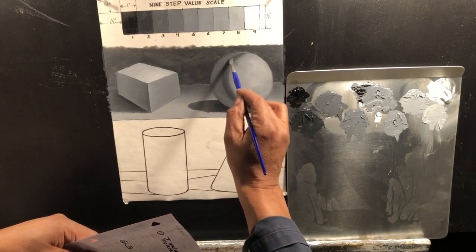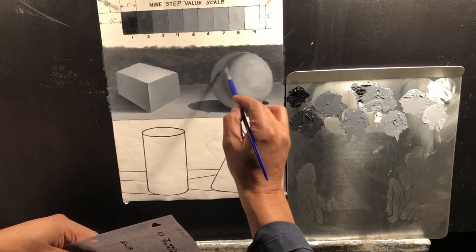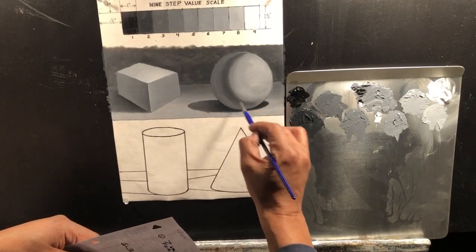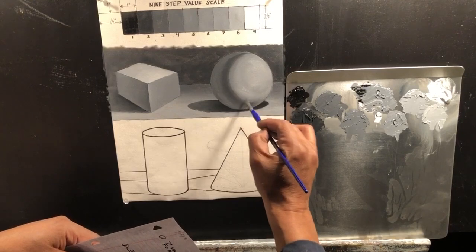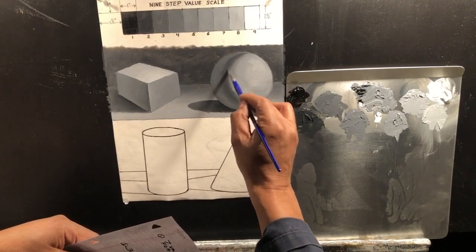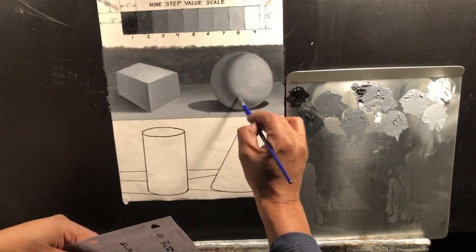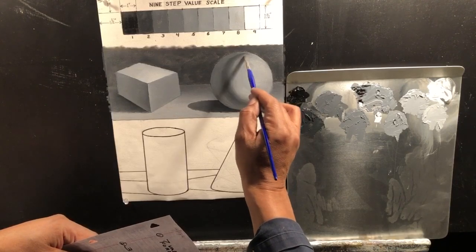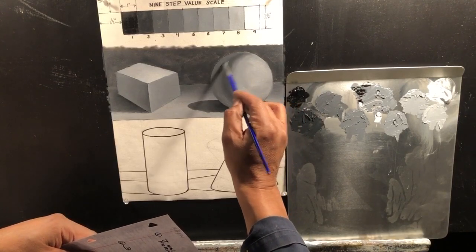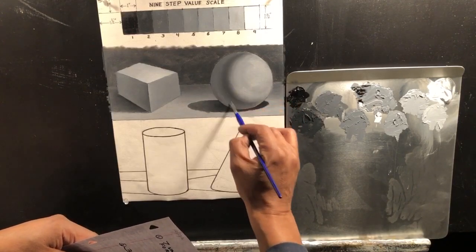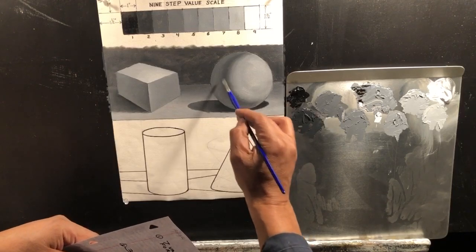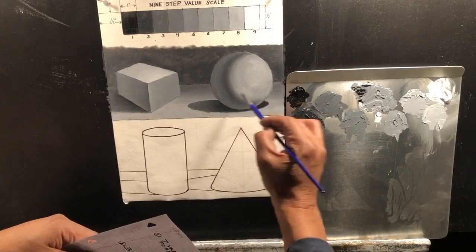It really kind of makes the form. You can really see the form with that shadow core. It really adds something, especially when you're doing anatomy. And we just go around and we'll blend it. We're going in one direction.